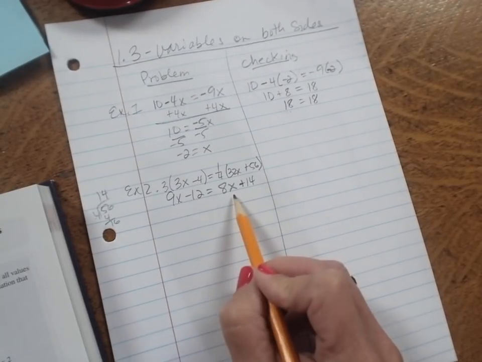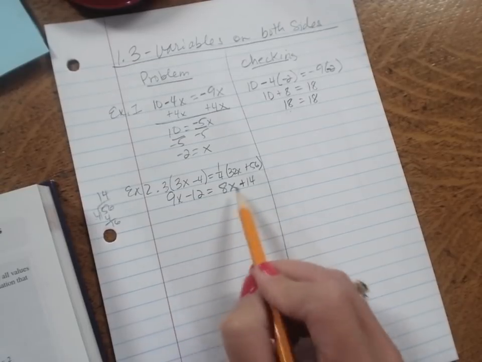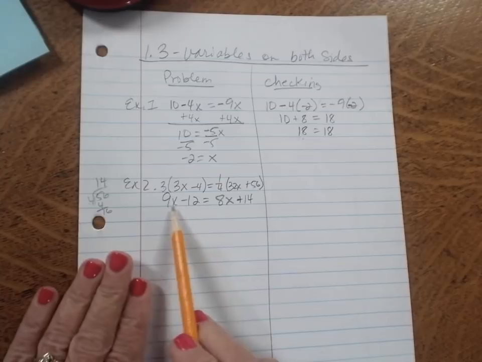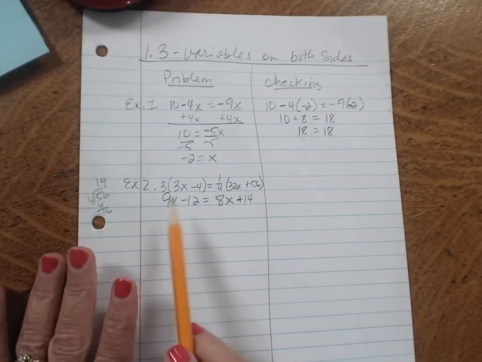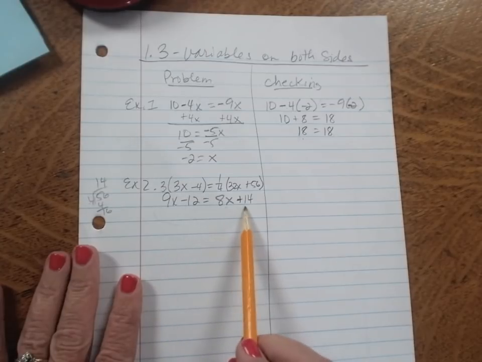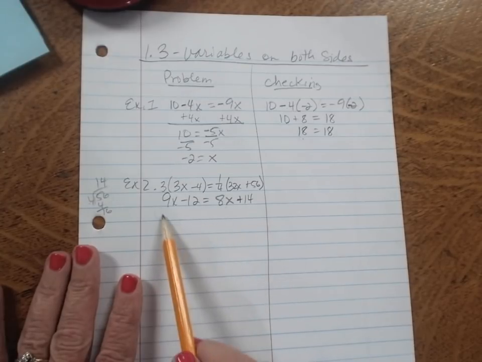Now you have variables and constants on both sides. So here's what I do here. This next line can be done 4 ways. I can move the 9x, subtracting it. I can add the 12 first. I can subtract the 14. I can move the 8x.